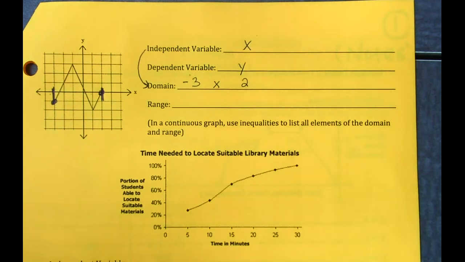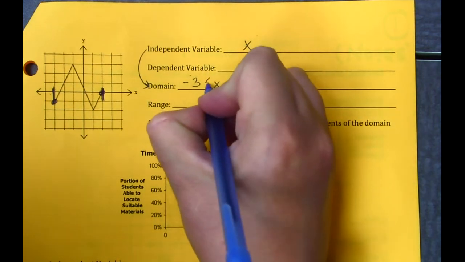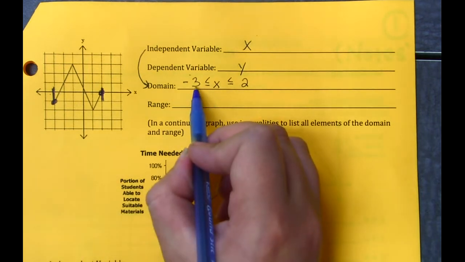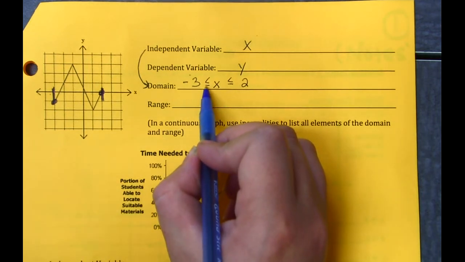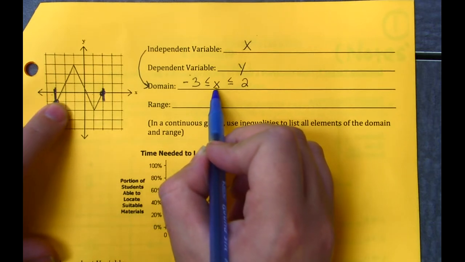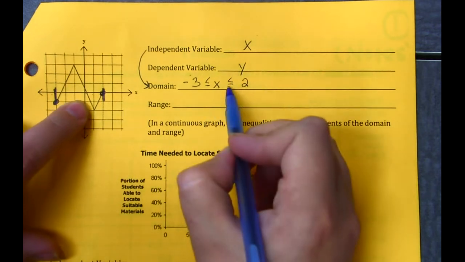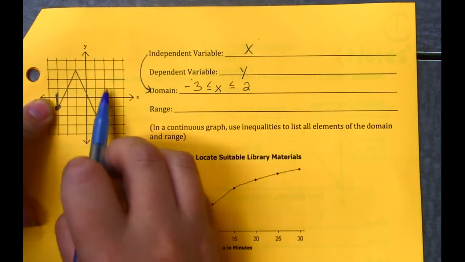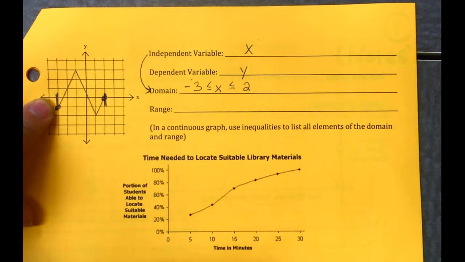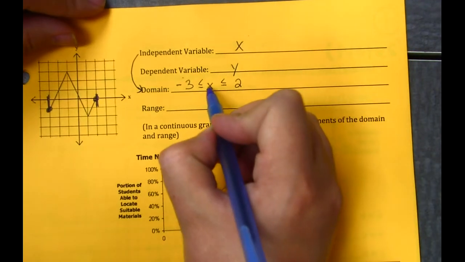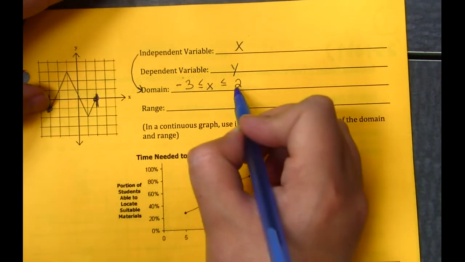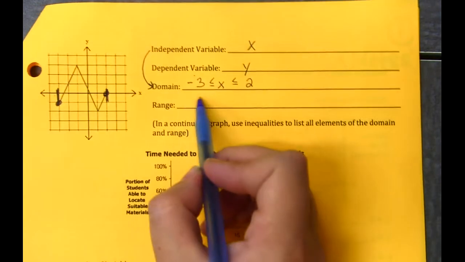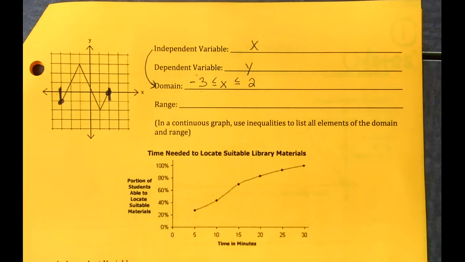And the way that we write that mathematically is we put these symbols in. This means that negative 3 is less than or equal to x, and all the x's are less than or equal to 2. So it's like all the x's are bigger than negative 3, but smaller than 2. Because it eats the bigger thing. So here x is bigger than negative 3, but x is smaller than 2. Okay, so it's basically all the x's in between negative 3 and 2.